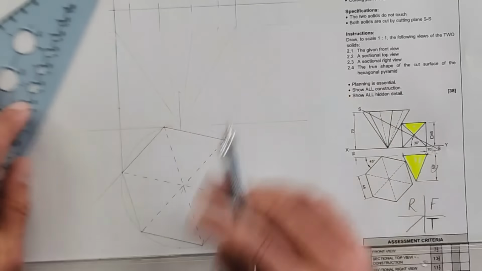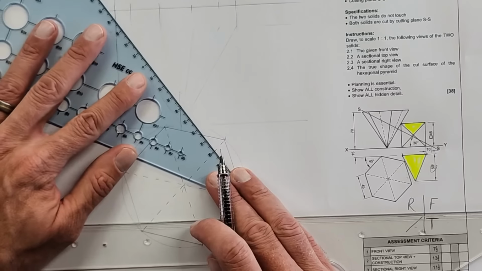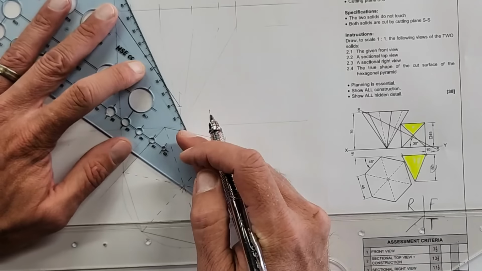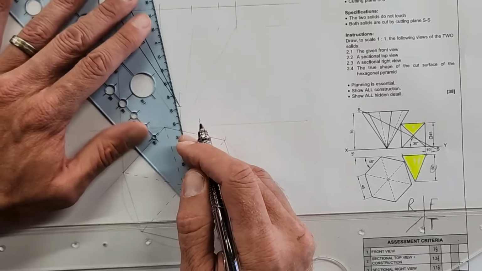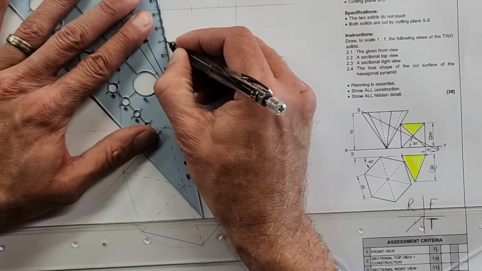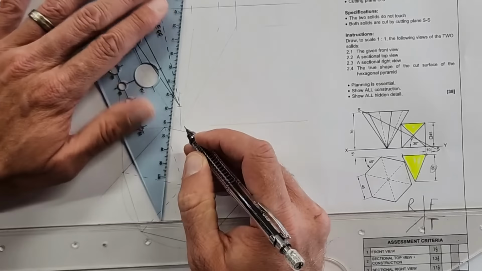So there goes my confidence on this one. We're going to rectify that quite quickly. And this front view here, we're just drawing according to what was given to us, so we shouldn't be too concerned. We have all the information we need.